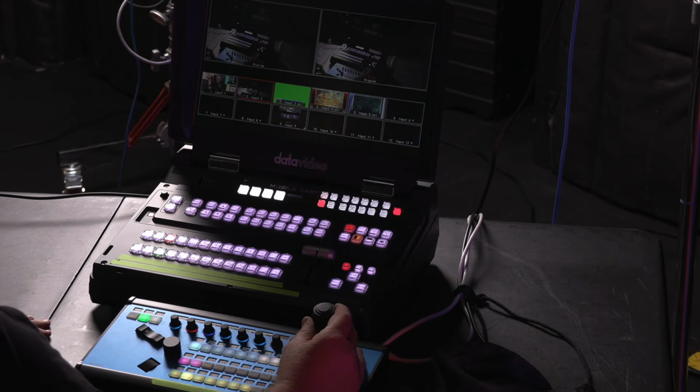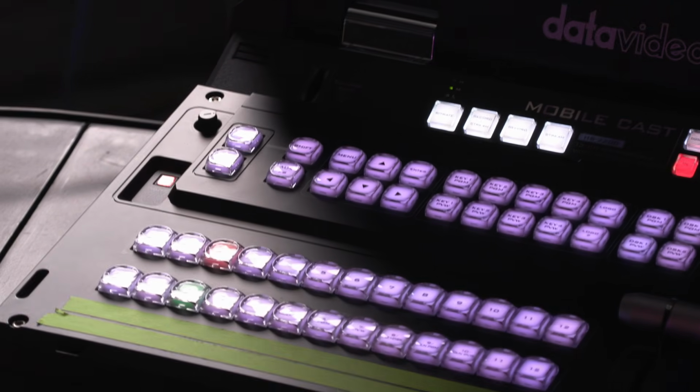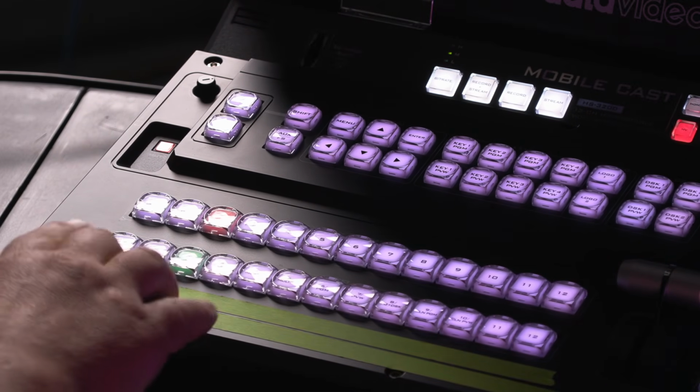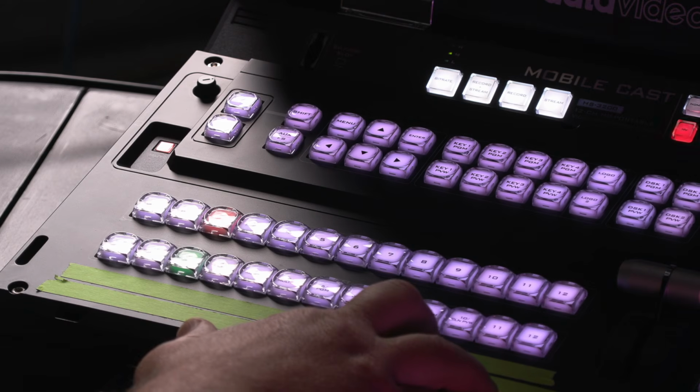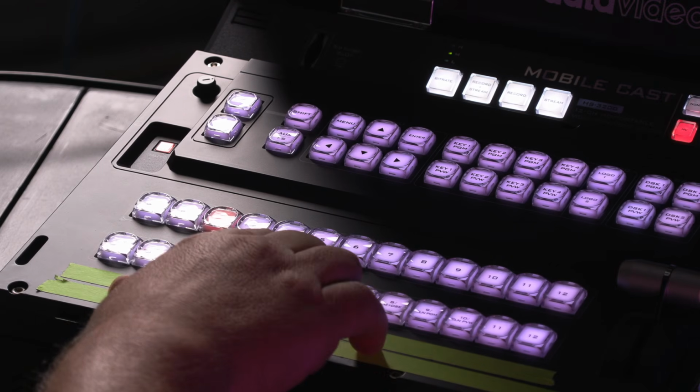So if you were to look at the interface of the unit itself, you'll notice along the bottom, we have preview buttons. Top row, we have program buttons. So from here, I'm able very quickly to switch to whatever I want to show. So push of a button.